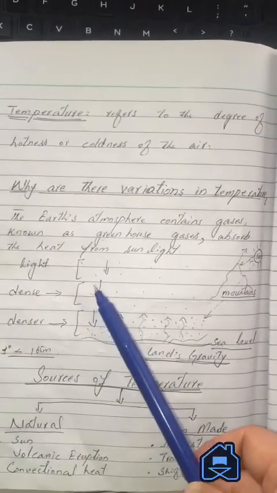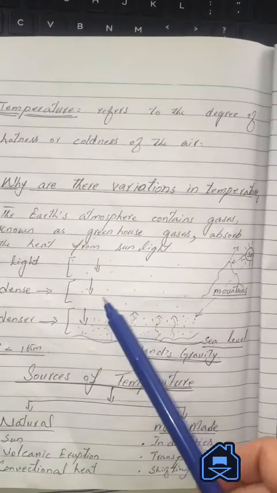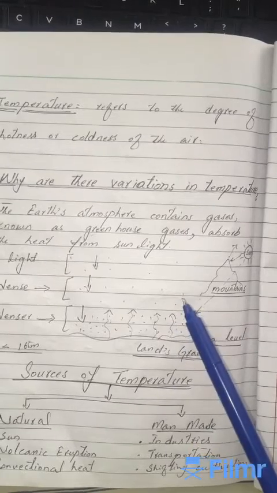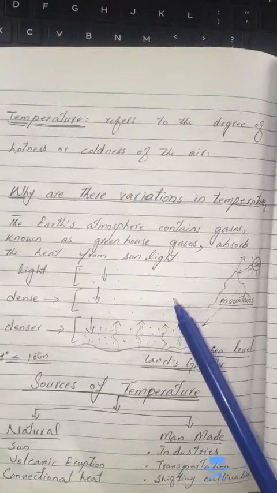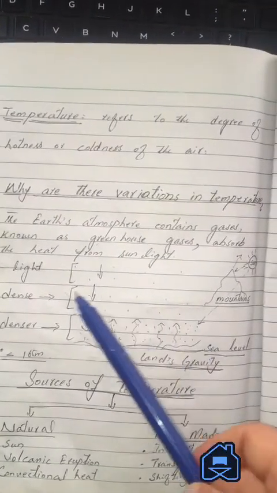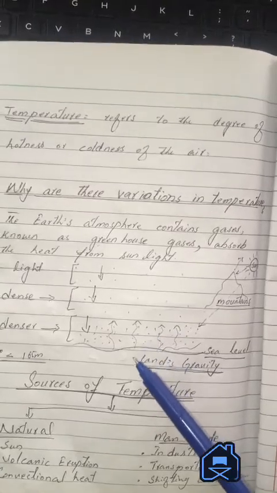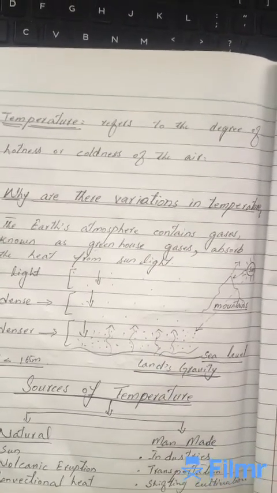As you go up to high altitude, these particles become scattered or less dense because the gravitational force in this portion is less as compared to the surface.